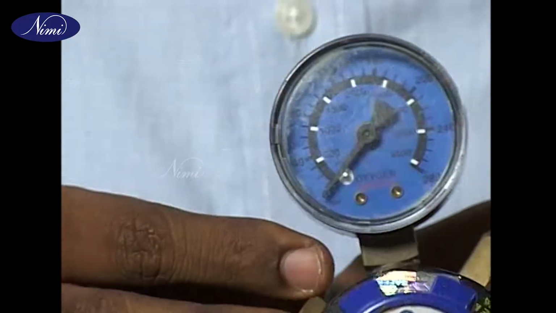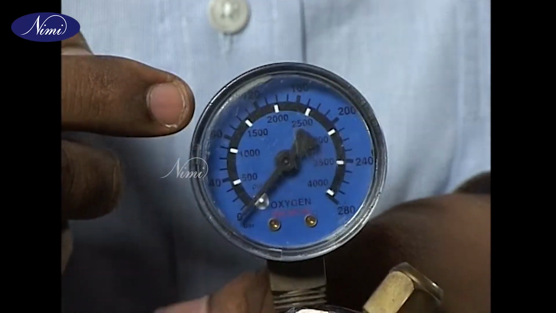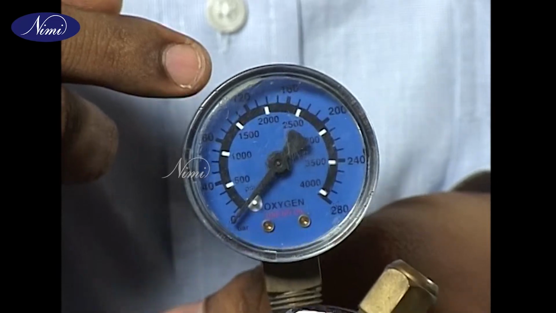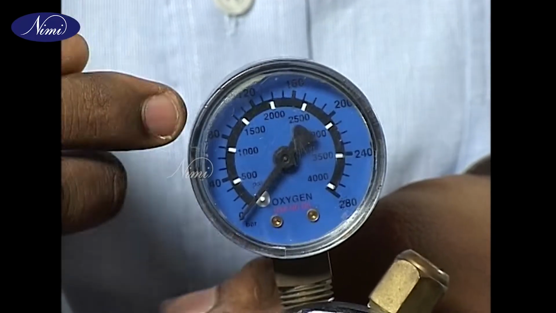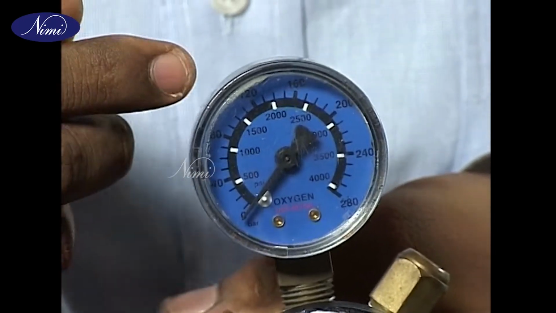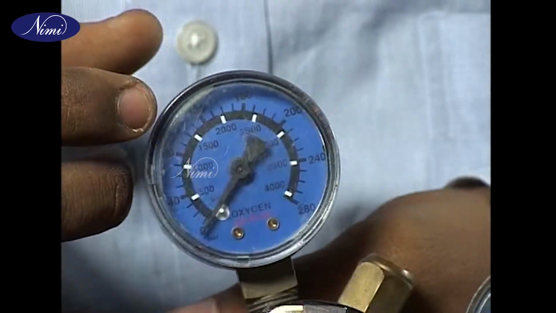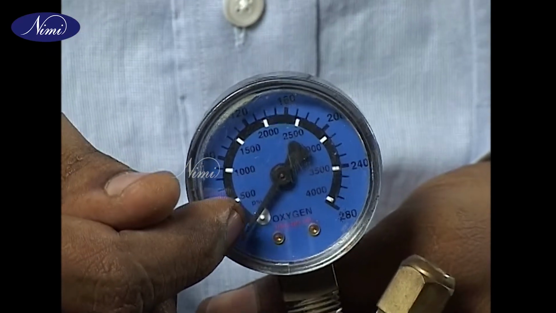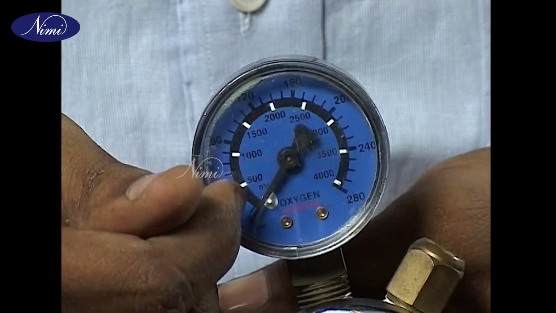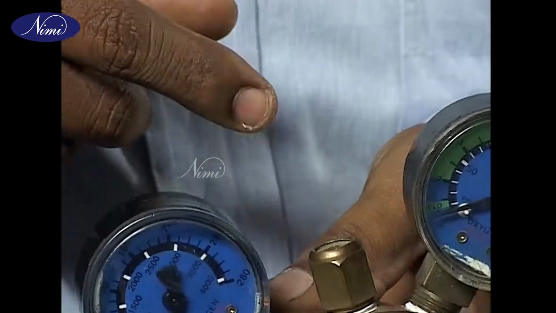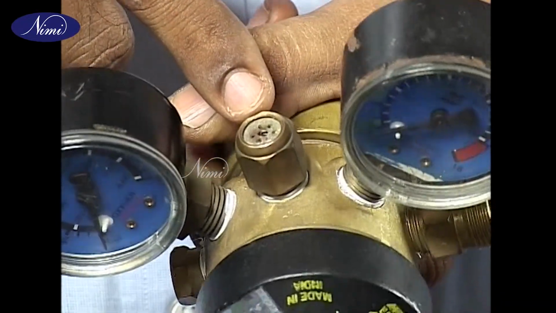This is the first pressure gauge, which shows the pressure inside the cylinder. As you can see, it has a circular scale with markings on the outside as well as on the inside. The outer markings show pressures in bars, and the inner markings show pressures in psi. A pointer moves over the scale and indicates the pressure of oxygen inside the cylinder. Now, this is a safety valve, which opens and lets out the gas when the pressure exceeds the safe limit.